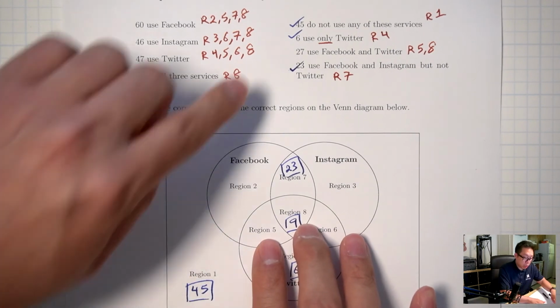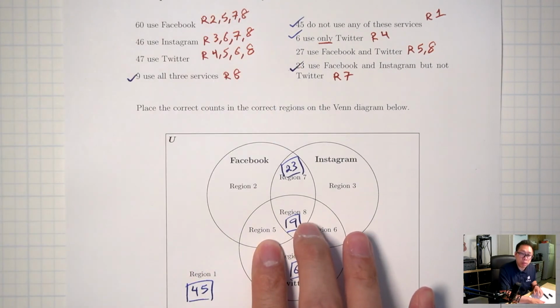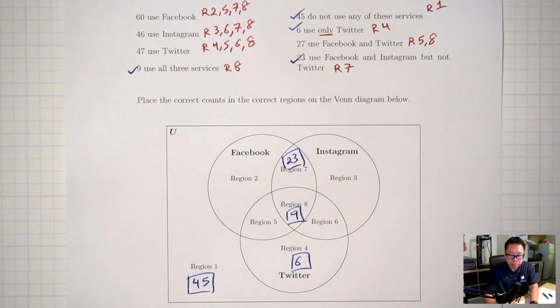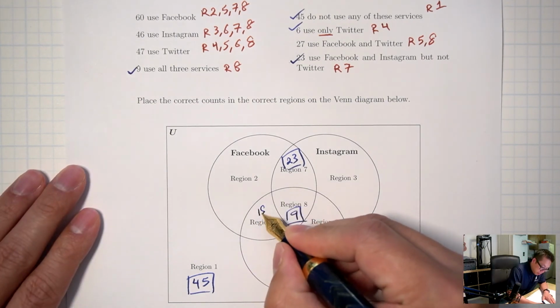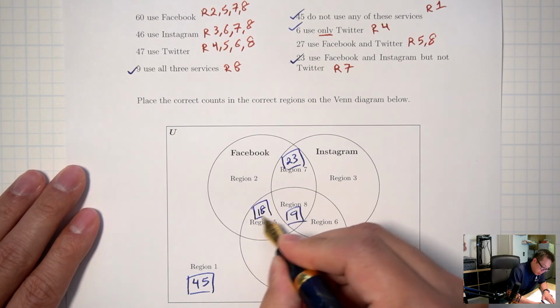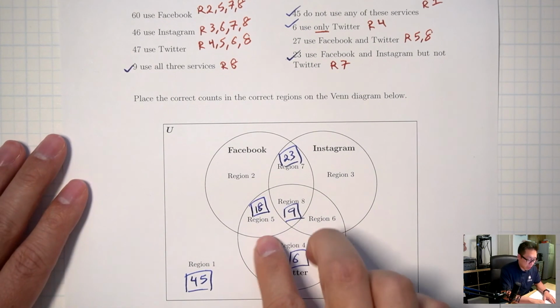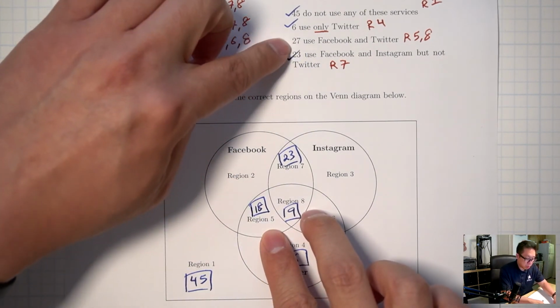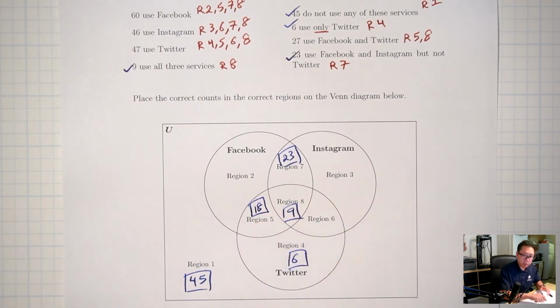Take your target number, 27, and subtract off what you already have, the 9. So 27 minus 9 is 18. And just to double check, 5 and 8 together need to add up to 27, so 18 plus 9 is 27, so we're good.